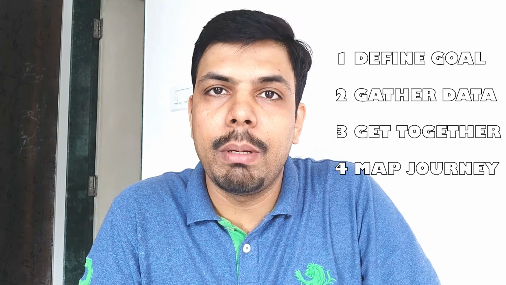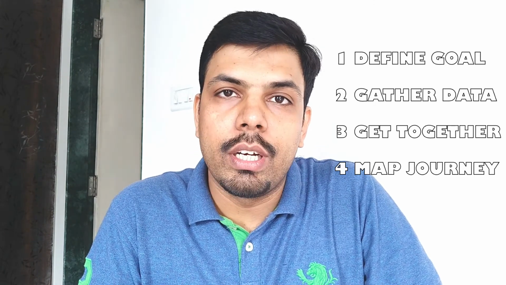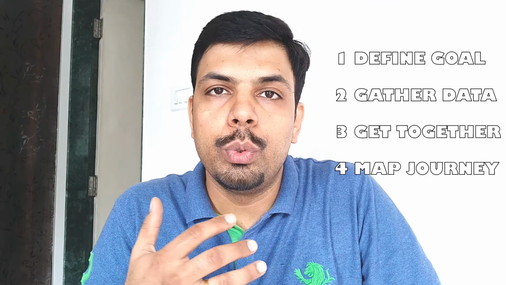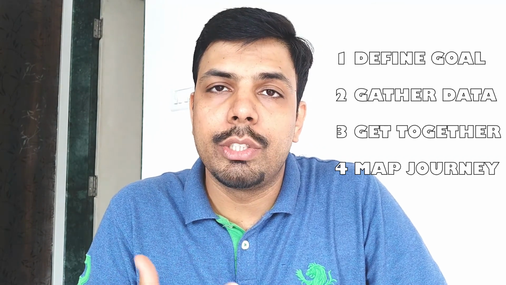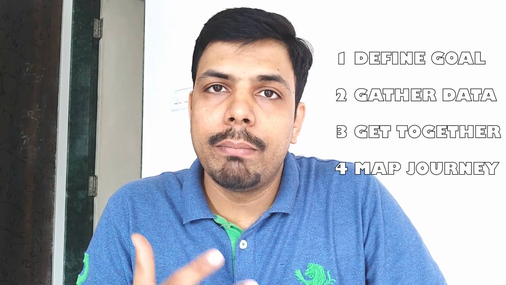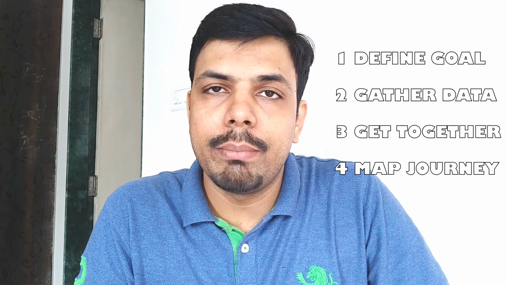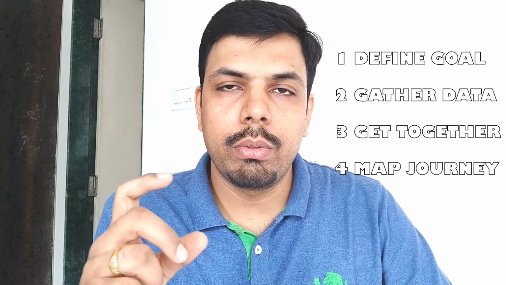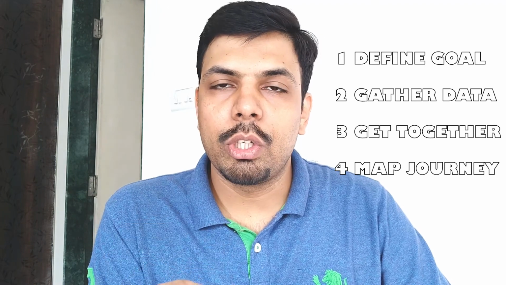Step number 1, define your goal. Step number 2, gather the required information. Step number 3, gather everyone from business, design, product and actual users if you can. Try to understand impediments to achieve this goal. Make those problems into how might we statements. Take one how might we statement and build a user journey around that. While doing that, you will come across problems which you need to tackle separately, and create another user journey map, just taking one problem at a time and trying to solve that.